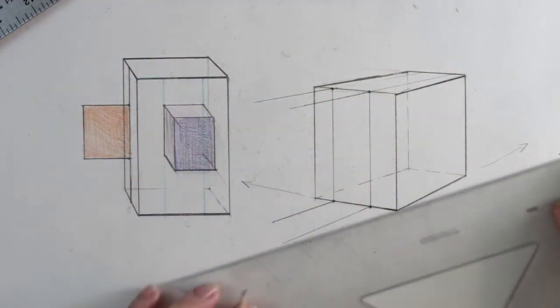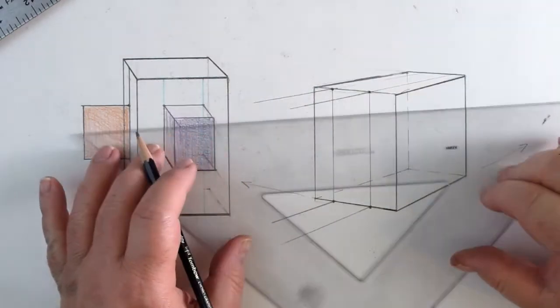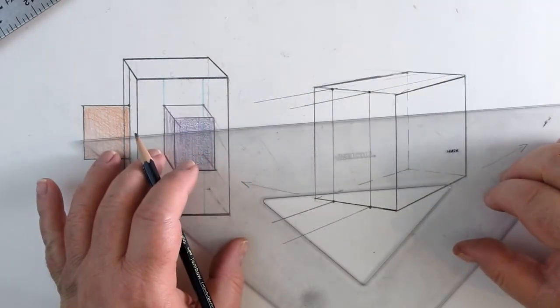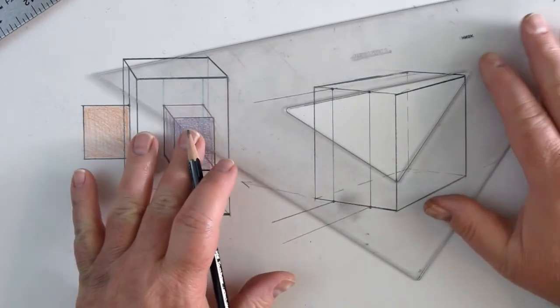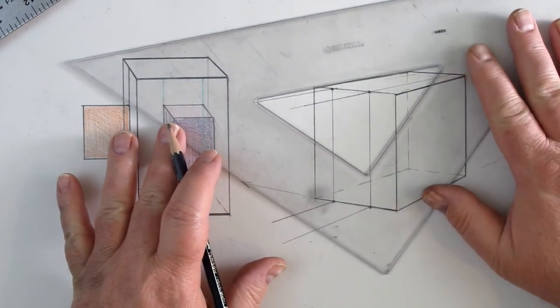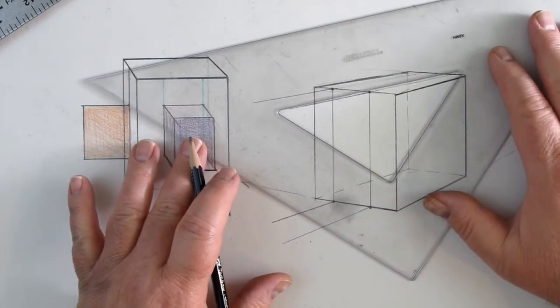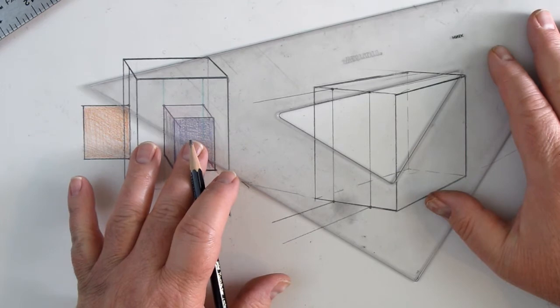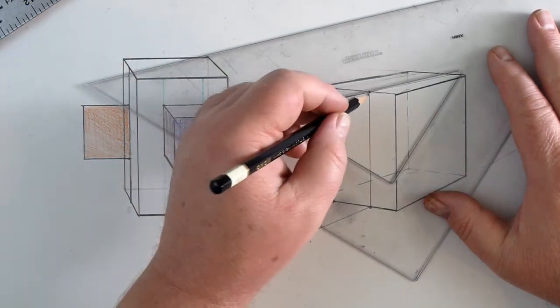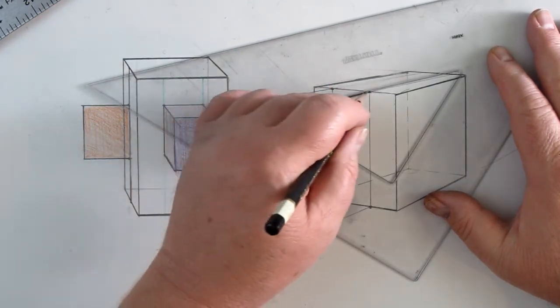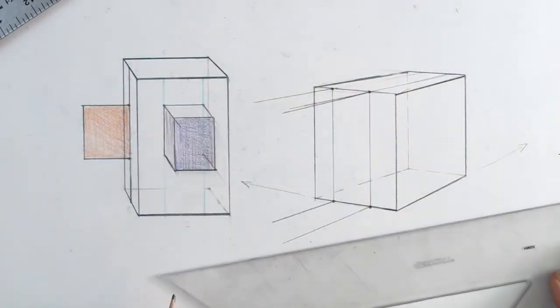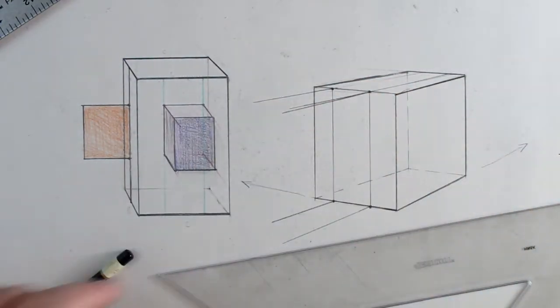I think this one needs to come out just a little bit more. There we go. Okay. Now we're getting bigger as we're coming out, which is what we need.